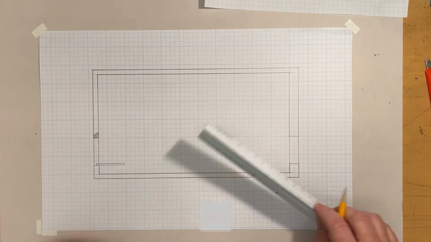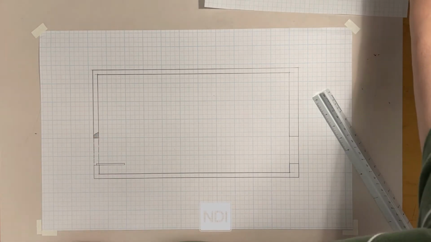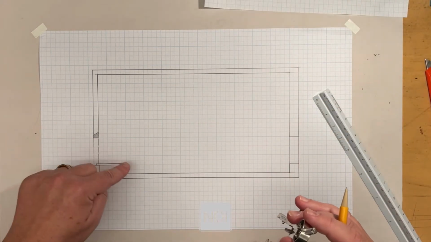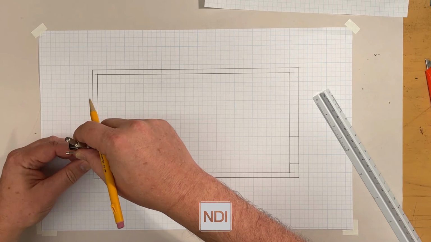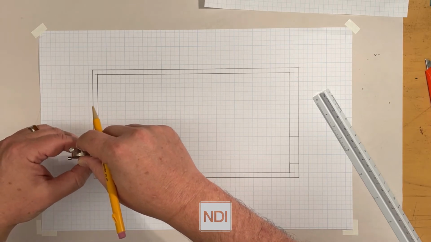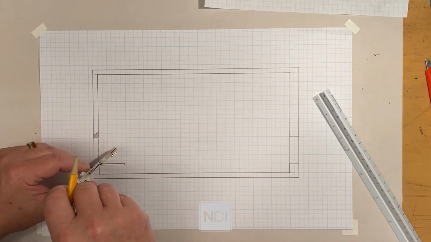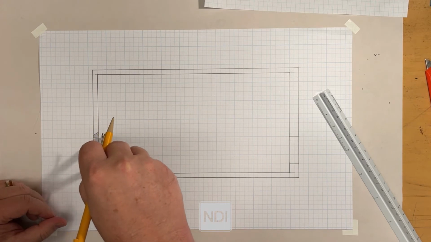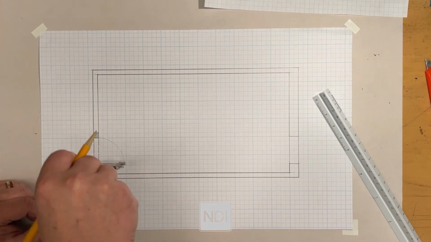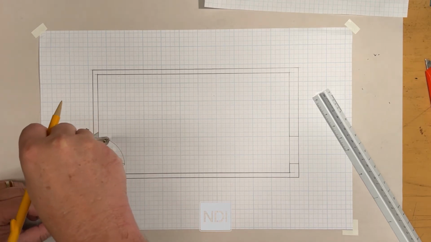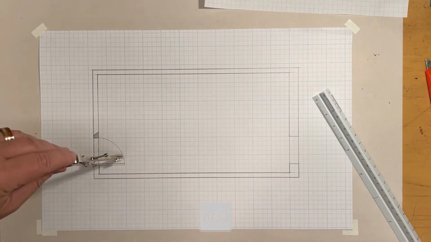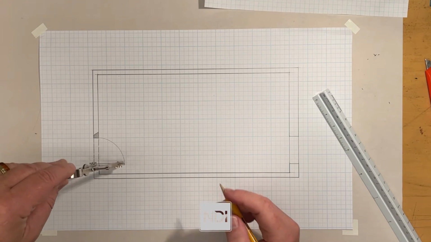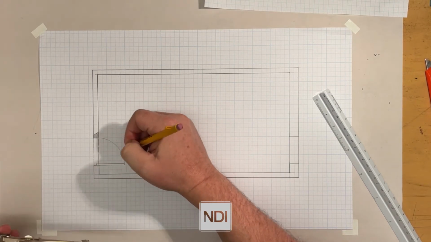And then to complete the door, we generally show the door swing. I'm going to do this with a compass to show you how you should really do it. And then I'll show you a couple ways of faking it. So this, and you can see what the compass is doing. It's following the path of the door. So this is called the door swing.